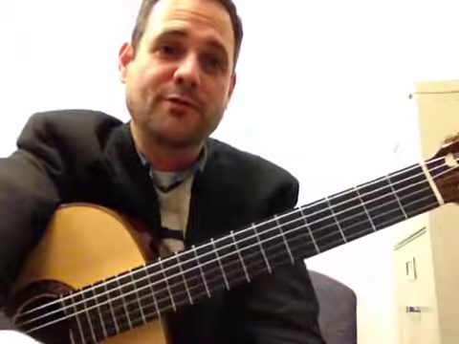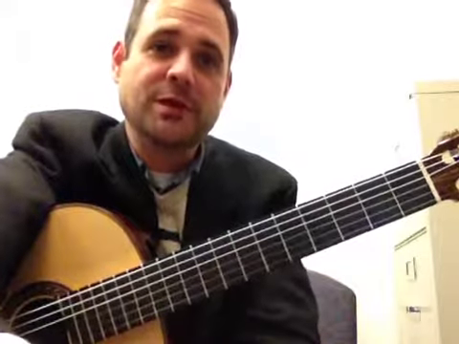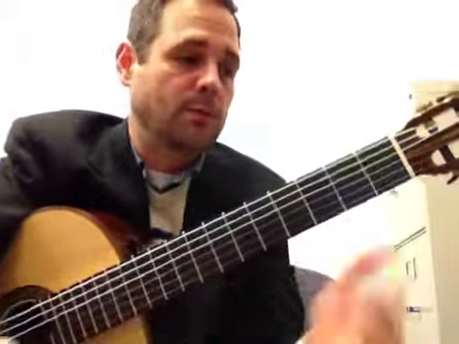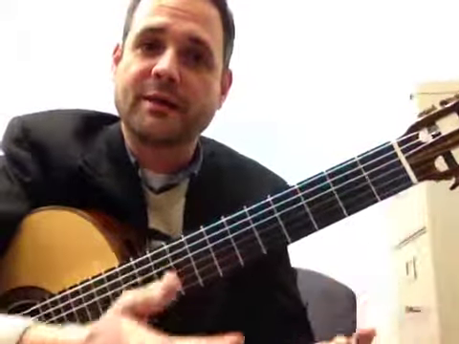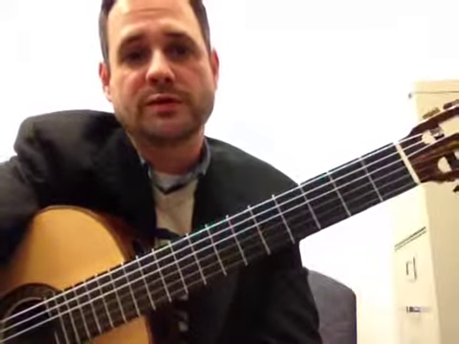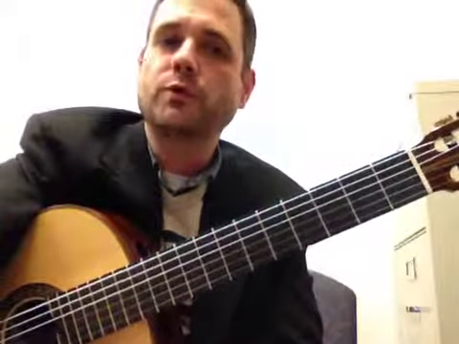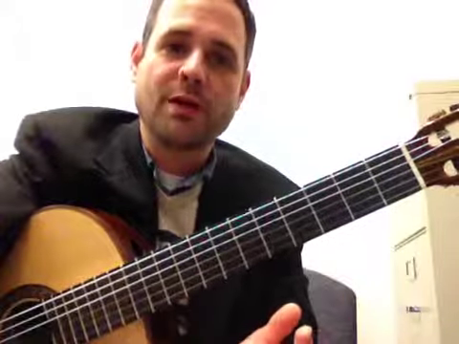I want to share with you for a few minutes about this concept of shells. Shells are just using a couple of notes of a chord instead of playing the full chord, something like a full E chord. What we would do instead of playing all those notes is just use two notes of the chord, the root of the chord and the third of the chord.